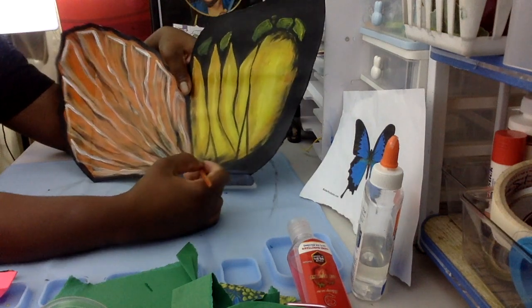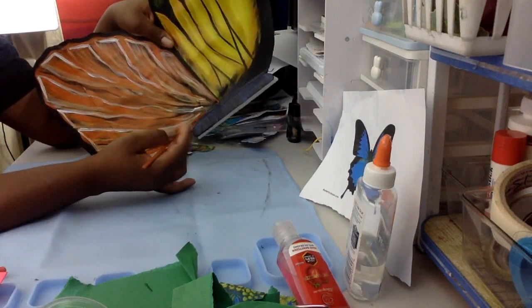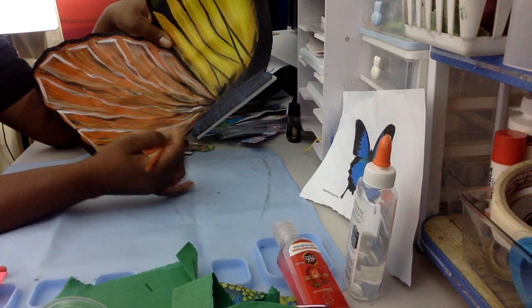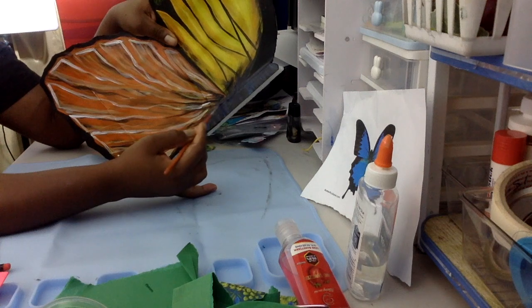So I'm kind of using purple to blend it back out with the other cover, because the cover has some purples and some blues.